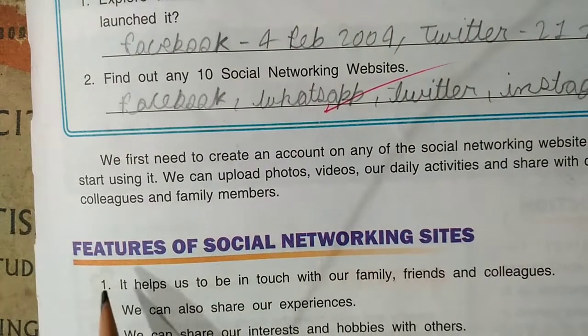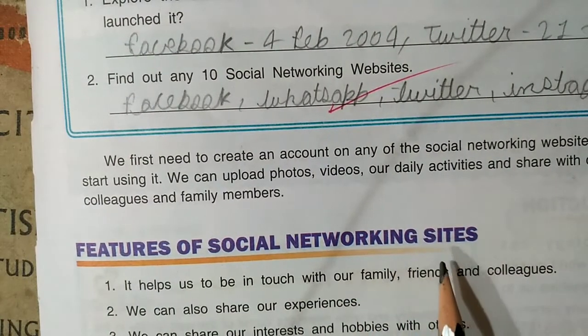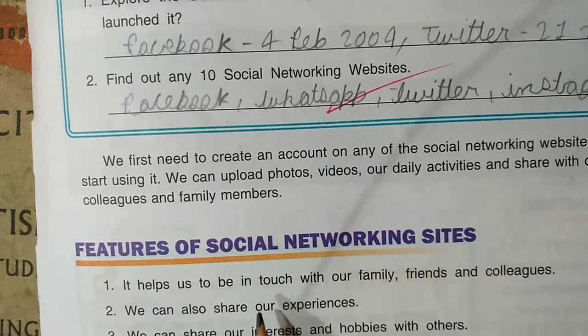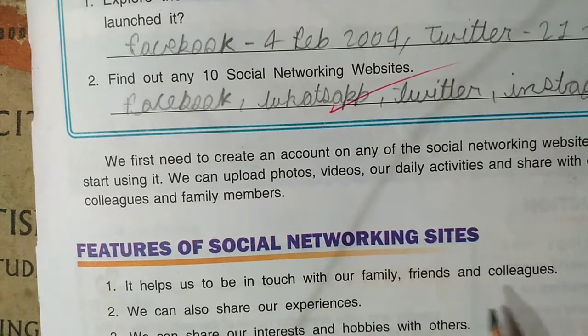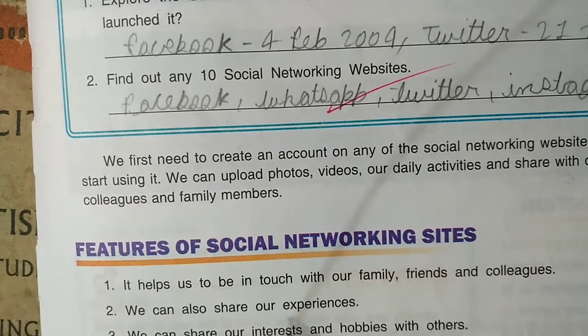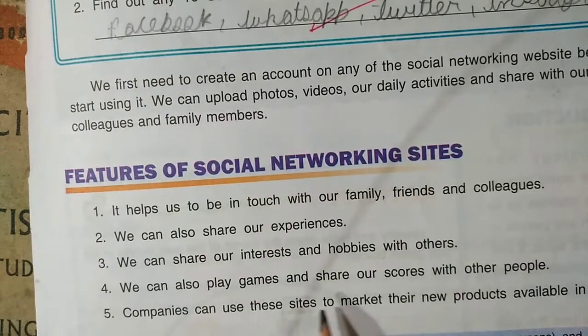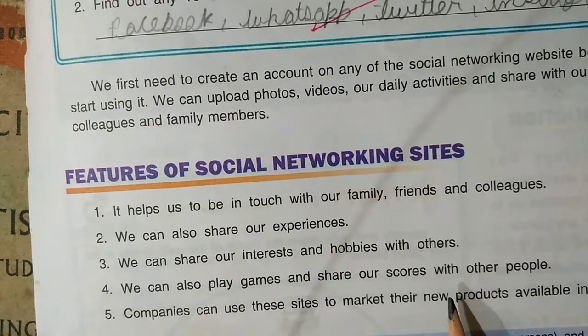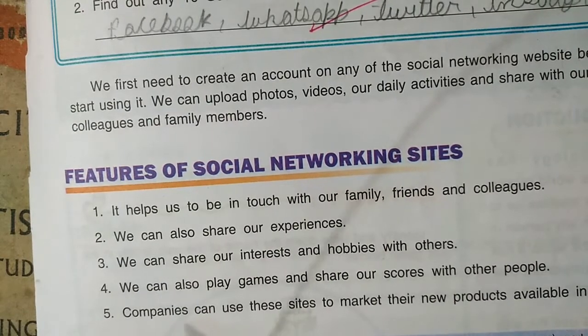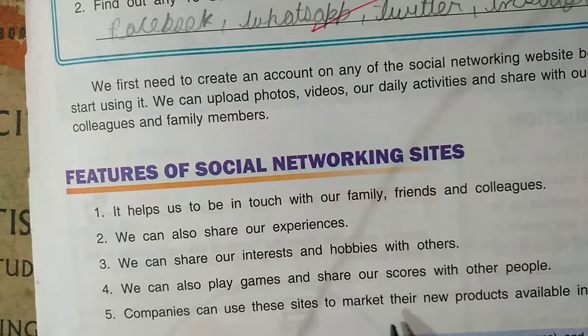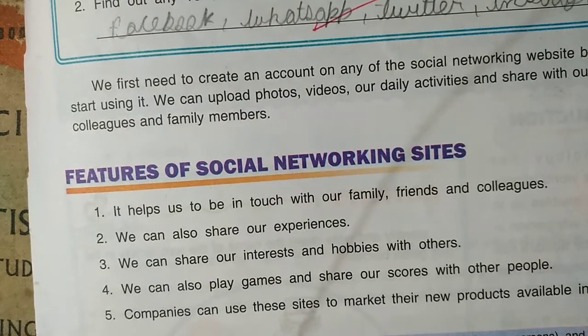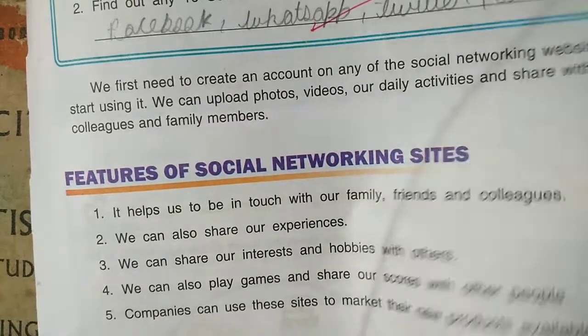Now next thing, features of social networking sites. It helps us to be in touch with our family, friends and colleagues. We can also share our experiences. We can share our interests and hobbies with others. We can also play games and share our scores with other people. Companies can use these sites to market their new products available in the market.